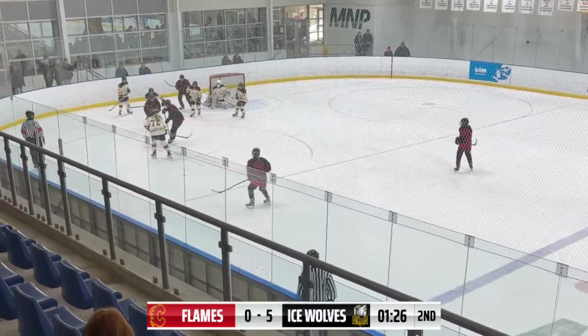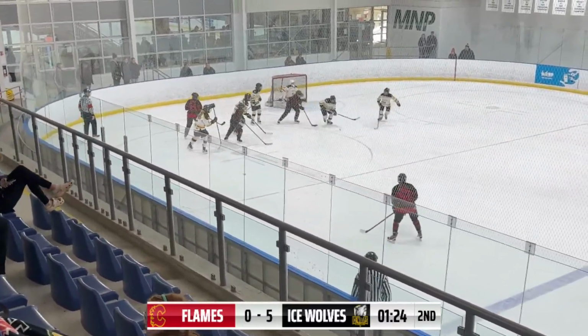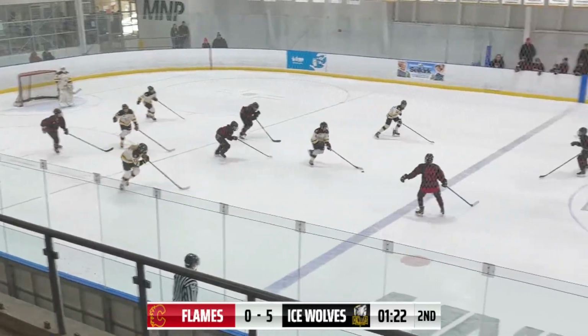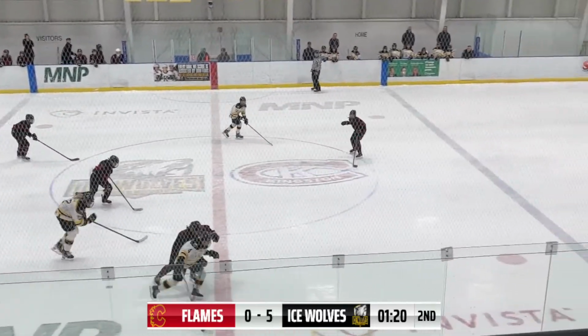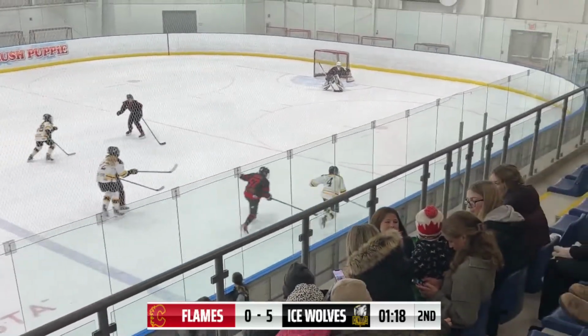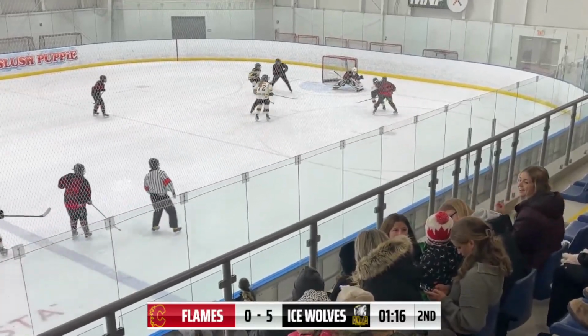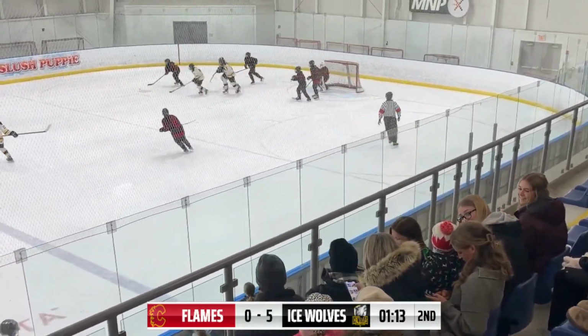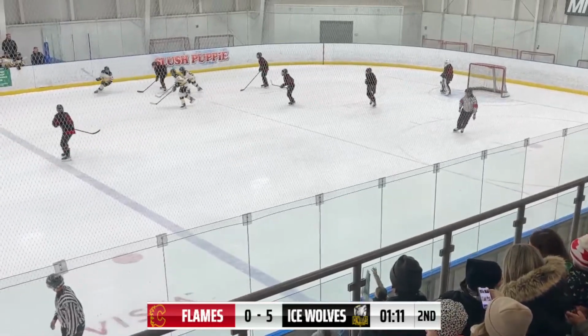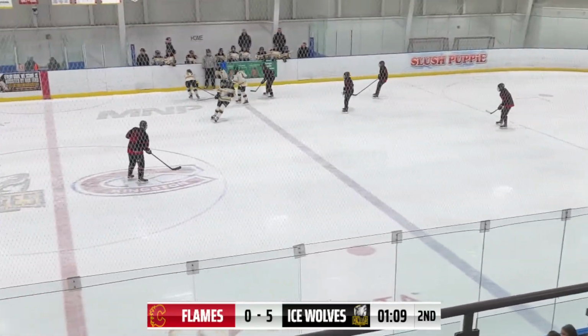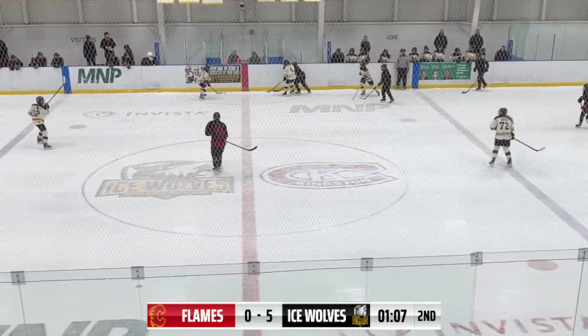Clarington comes out of the corner with the puck. Kingston's going to bring that down the length of the ice. Kingston just drives around the outside and gets a shot in on net. Clarington brings that up to the blue line. They chip it off the far boards.